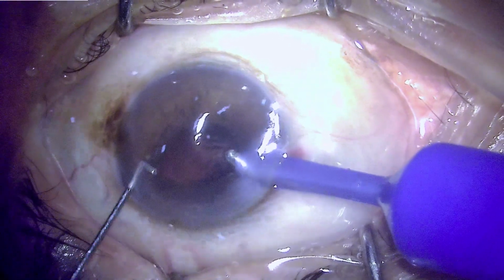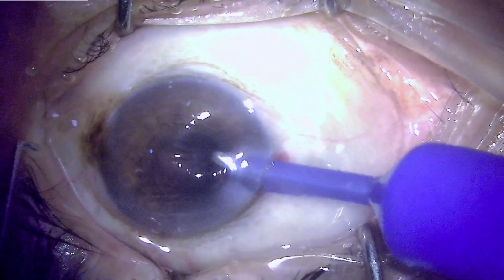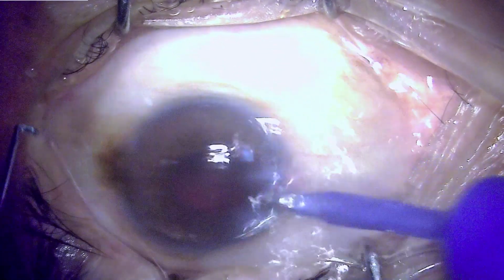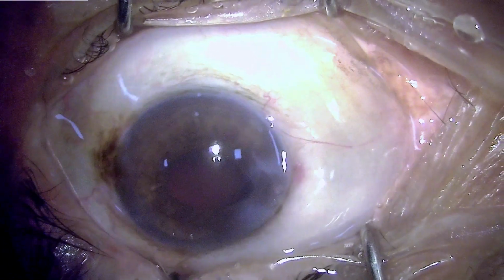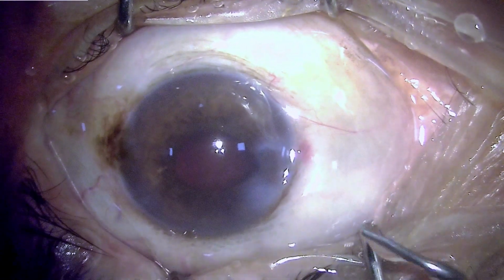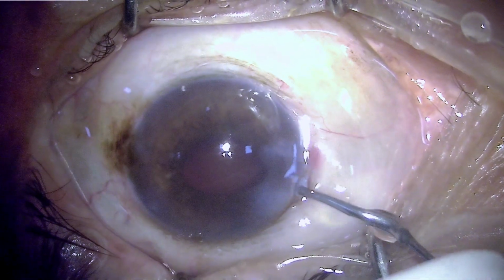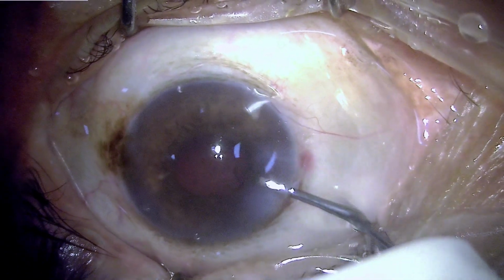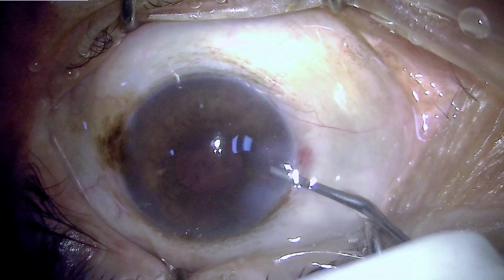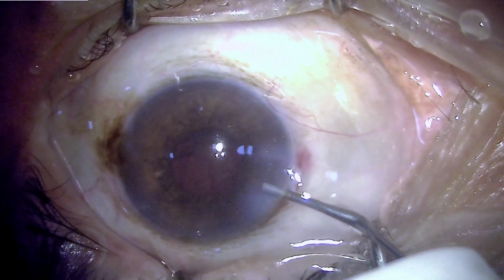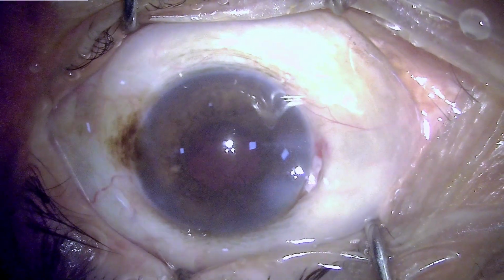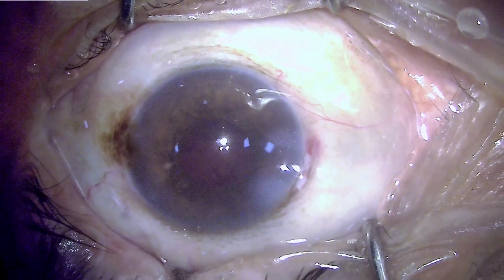Again coming out of the chamber after switching off the irrigation, and also at the same time repositing the iris. Leaving the anterior chamber with some amount of fluid just to maintain the anatomy of the anterior chamber, inflating the anterior chamber, and before that one has to deflate it so that the iris prolapse can be reposited back.